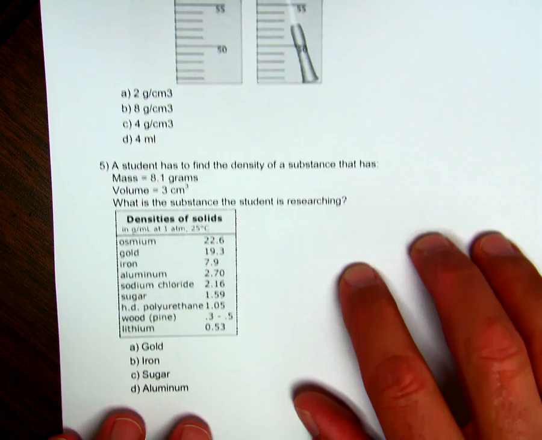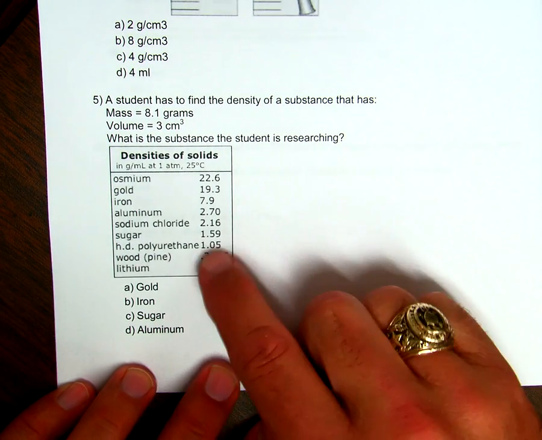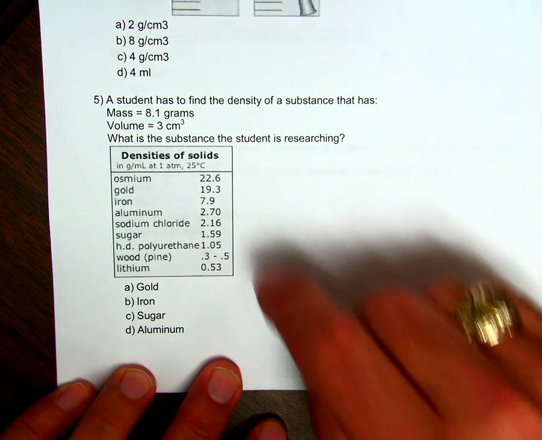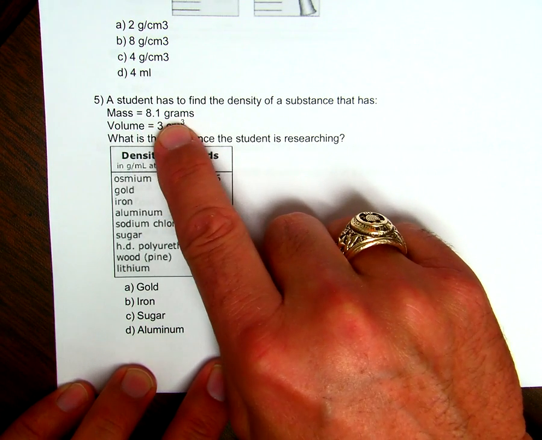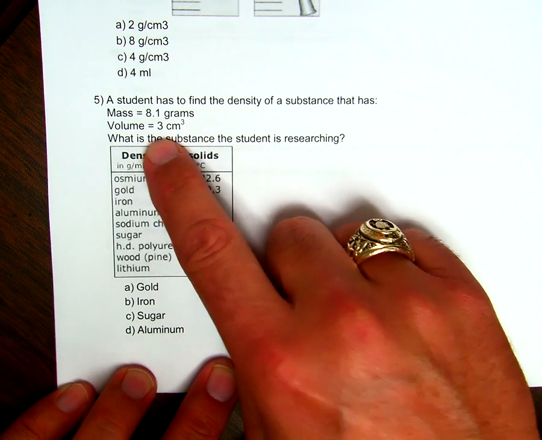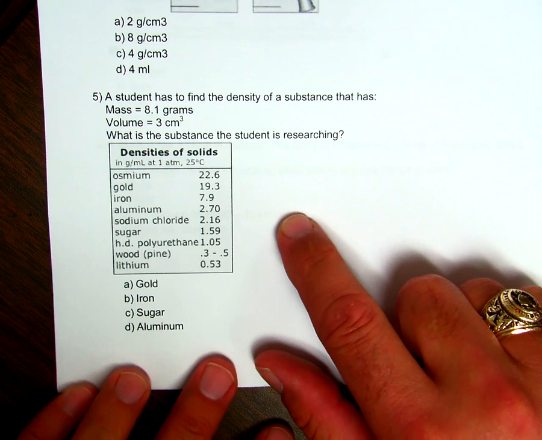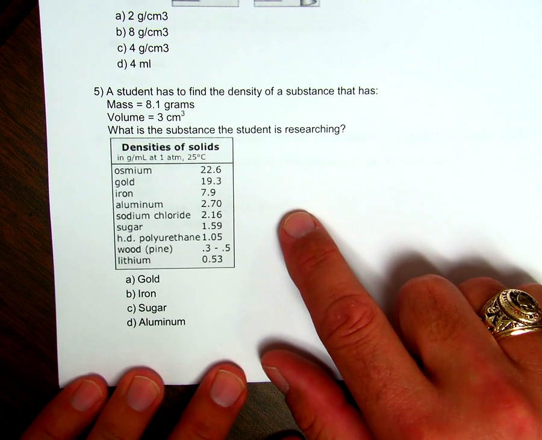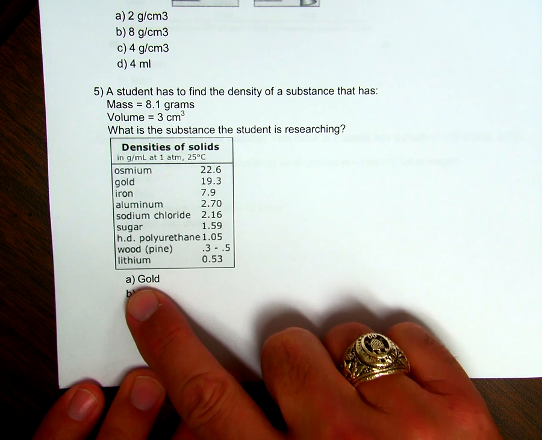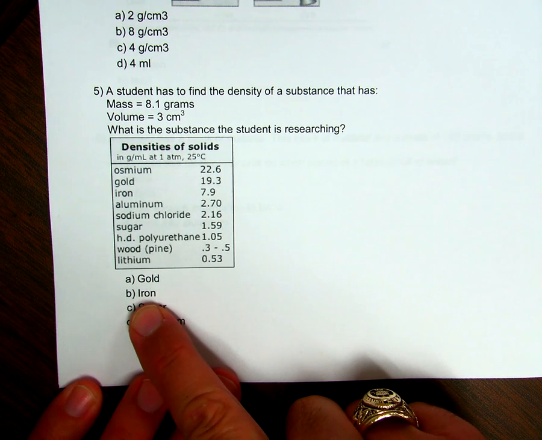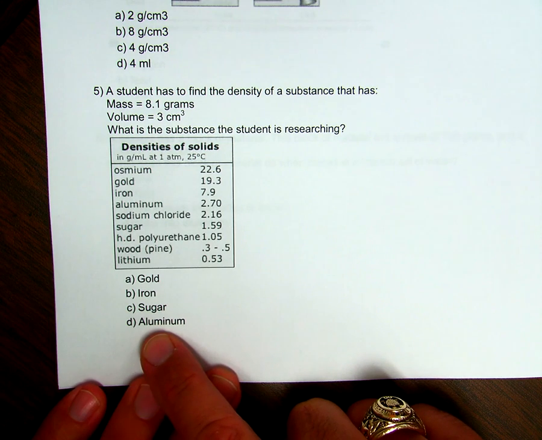On to number 5. Number 5, you're going to be comparing your density to this chart here. So a student has to find the density of a substance that has a mass of 8.1 grams and a volume of 3 centimeters cubed. What is the substance that the student is researching? So go ahead and calculate your density. Is that substance A, gold, B, iron, C, sugar, or D, aluminum?